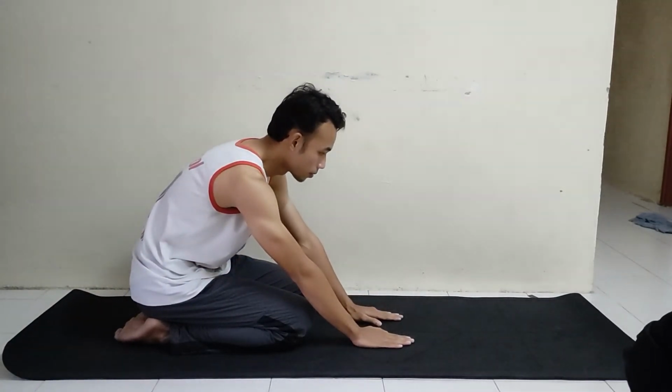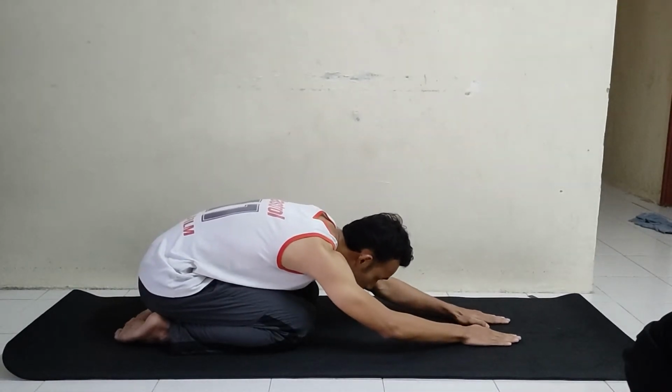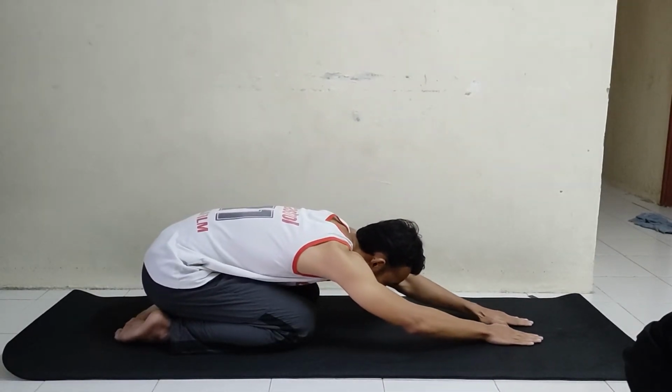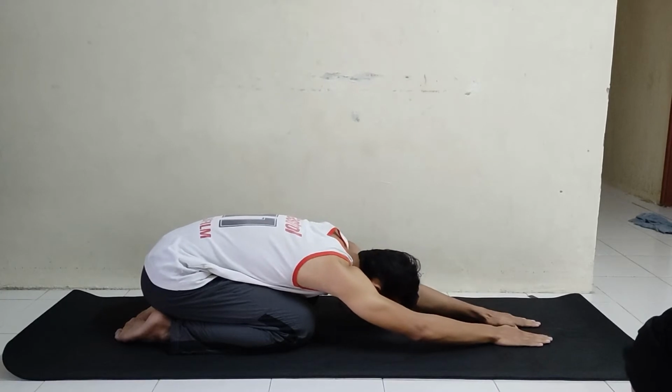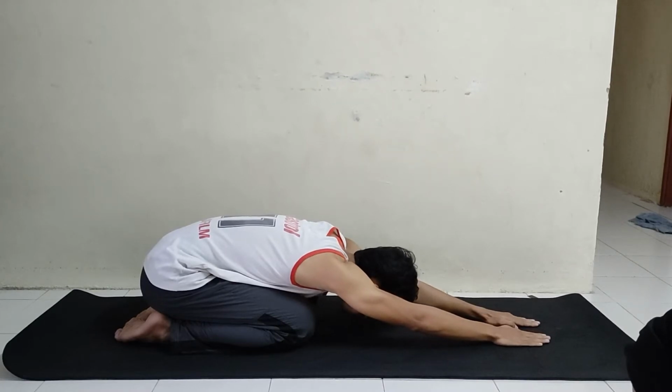Bend your upper body forward and lower your chest close to your knees, and then continue to stretch your arms forward until you feel a comfortable stretch and no pain. Take a deep breath and relax as you feel your back and spine muscles lengthening. Then relax your entire body.